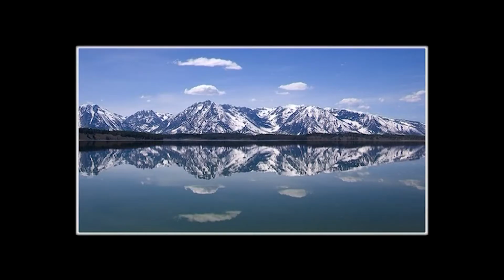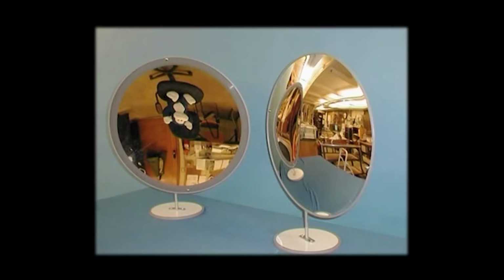Light that reflects from a flat boundary, such as a boundary between air and a smooth lake, will form a mirror image. Light reflected from a curved surface may be focused into a point, a line, or into an area depending on the curvature of the surface.